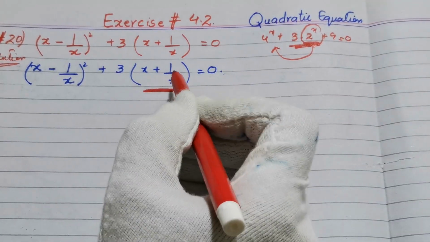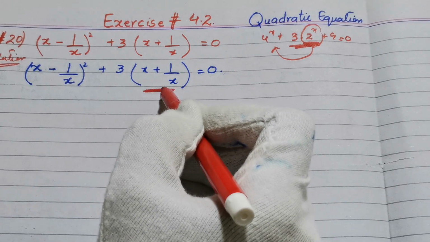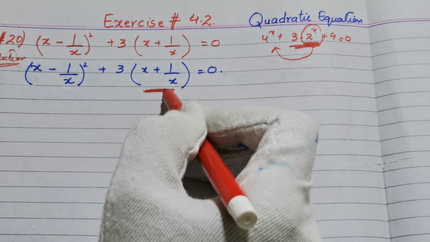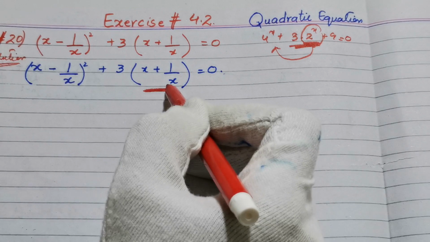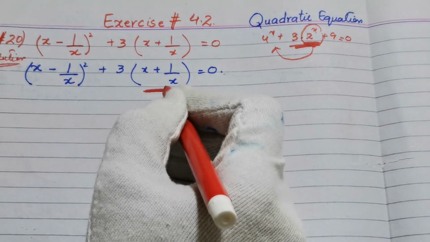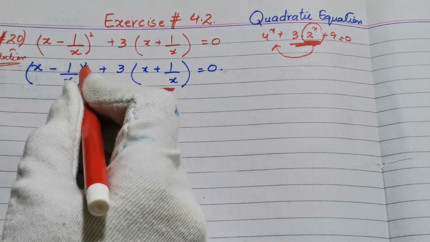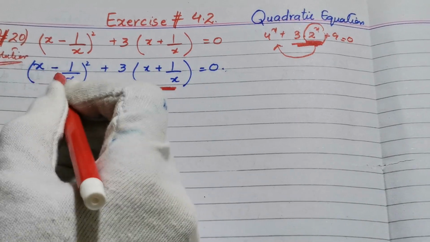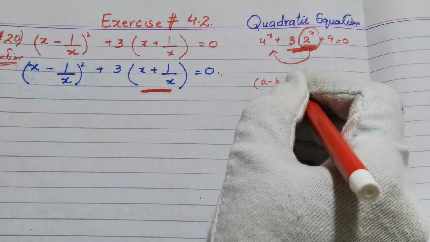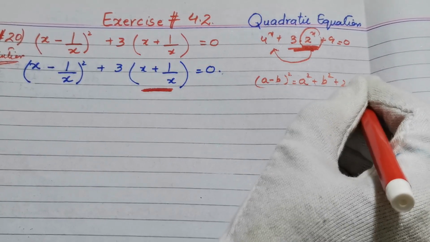Similarly, in all questions of this type, we will always check the second term, and by using the second term or midterm, we will reach the first term. So what we will do, first of all, we will open the square. The formula of a minus b whole square is equal to a square plus b square minus 2ab.